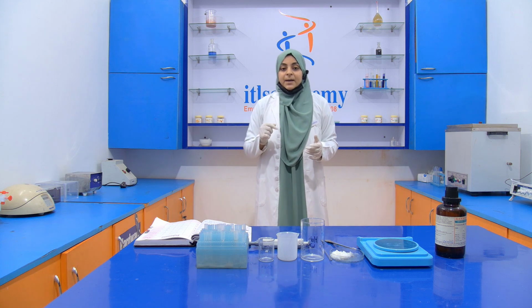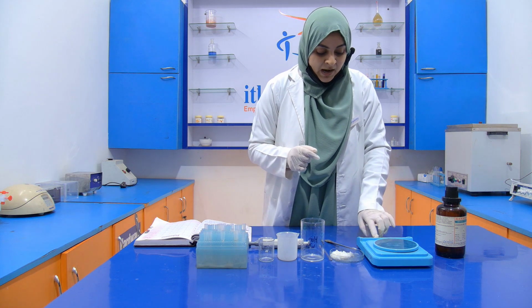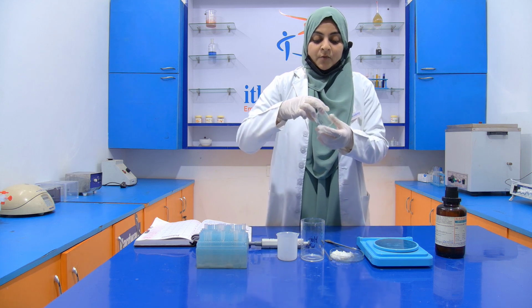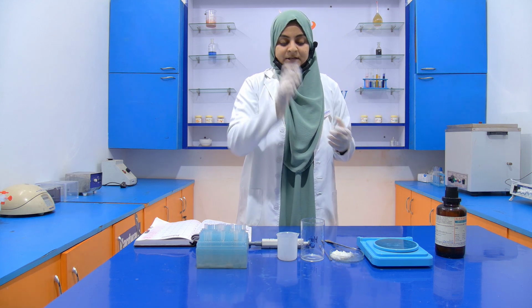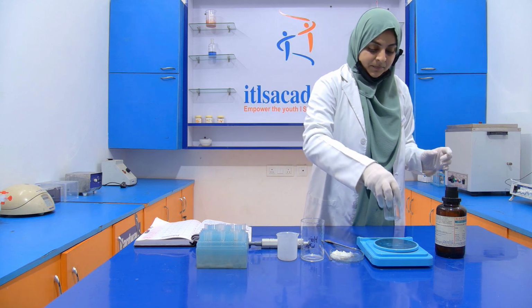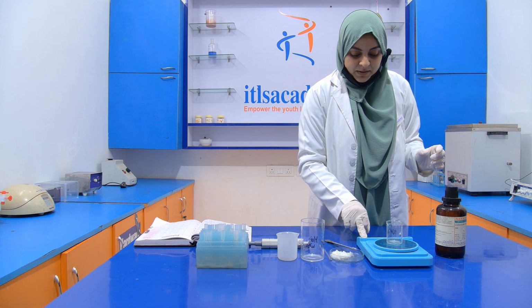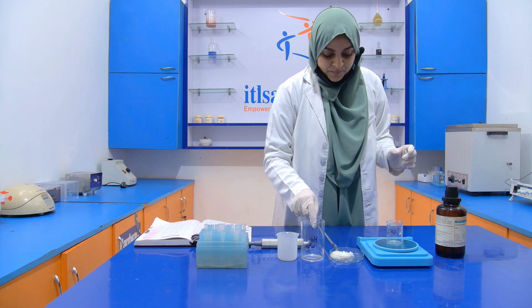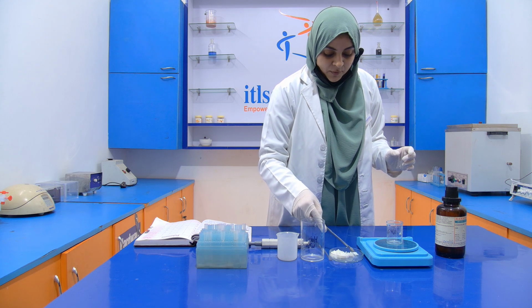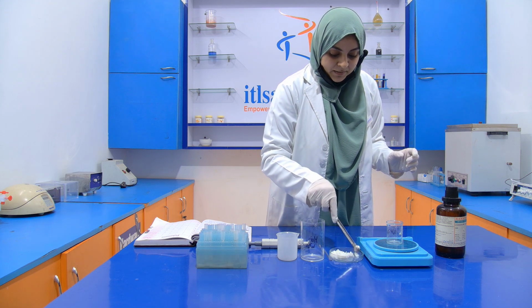So let's start the experiment. First of all, we have to take the weight of the sample. We are going to perform this in this beaker. Don't forget to tare the weight of the beaker. Now we have to take 1 gram of the sample.